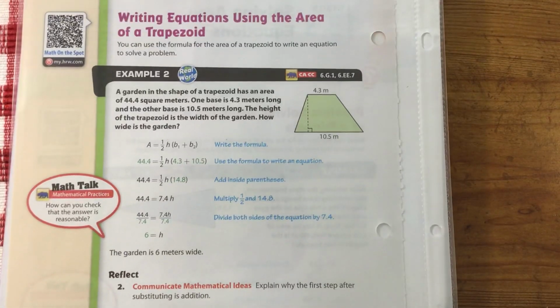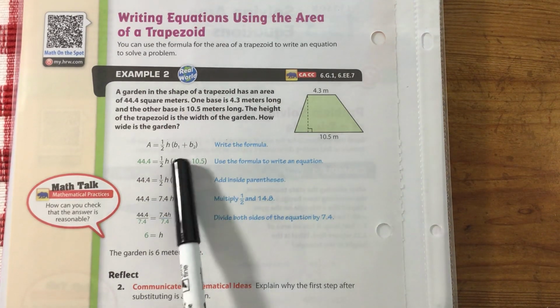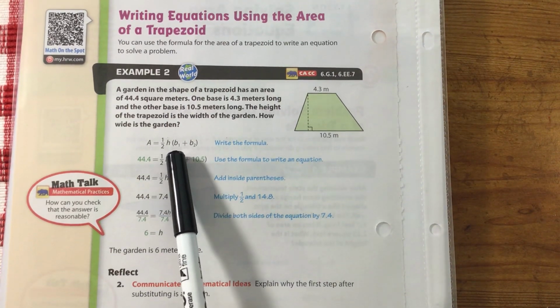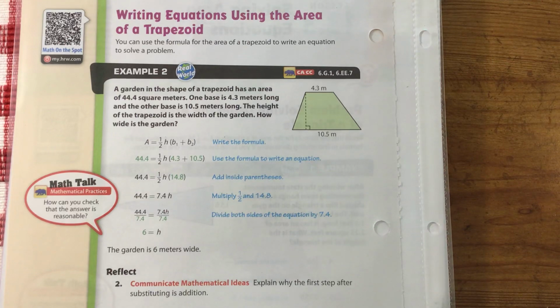Using equations, writing equations using the area of a trapezoid. So remember, based on our notes, here's my formula for area. A garden in the shape of a trapezoid has an area of 44.4 square meters. One base is 4.3 meters long. The other base is 10.5 meters long. The height of the trapezoid is the width of the garden. How wide is the garden?